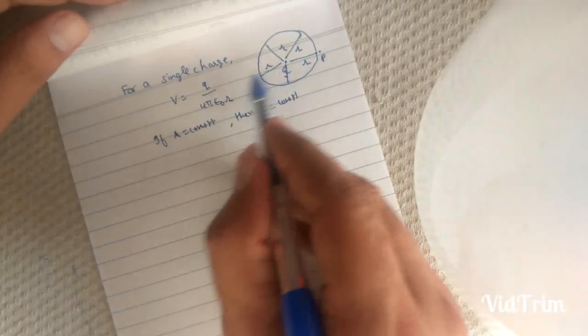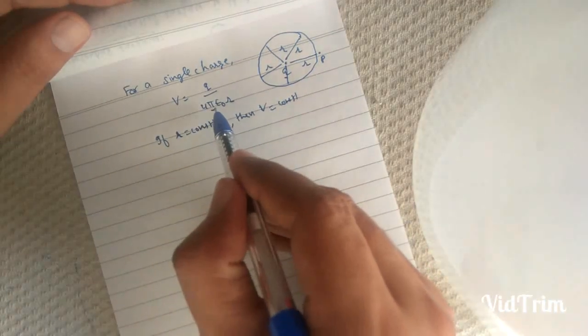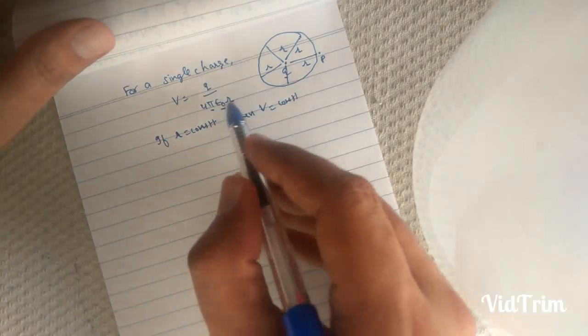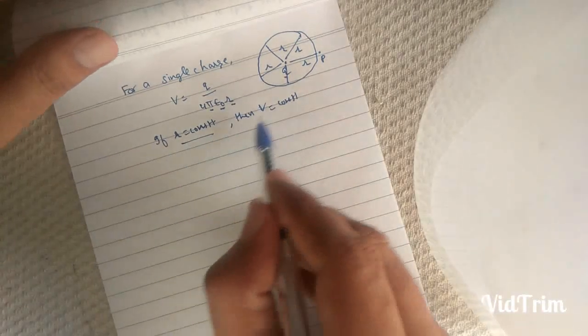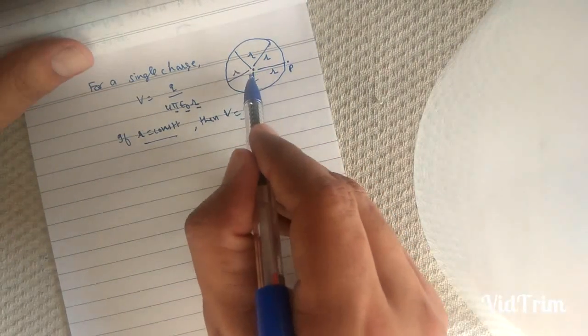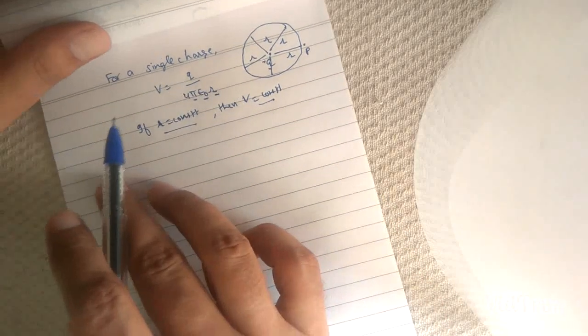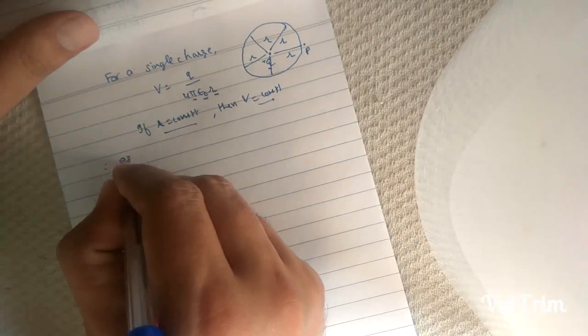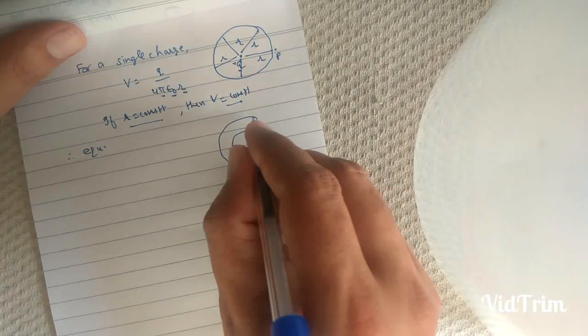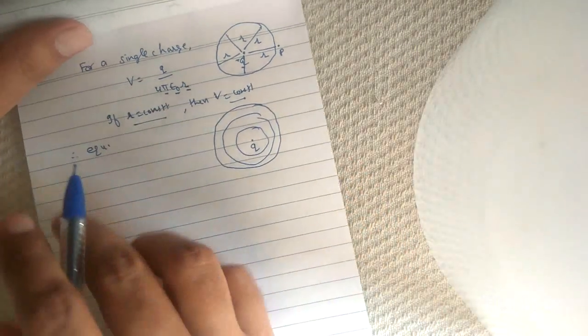Here Q is constant, 4 is constant, pi is constant, and epsilon naught, the absolute electrical permittivity of free space, is also constant. This means if R is constant then V is constant, so at equal distances from the point charge electrostatic potential is same. Therefore equipotential surfaces due to a single charge are concentric spherical surfaces.